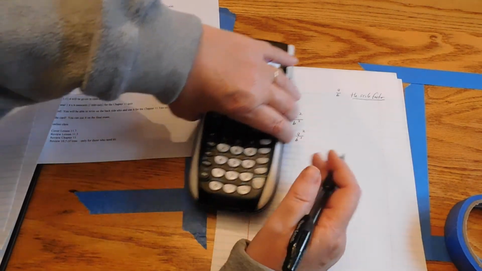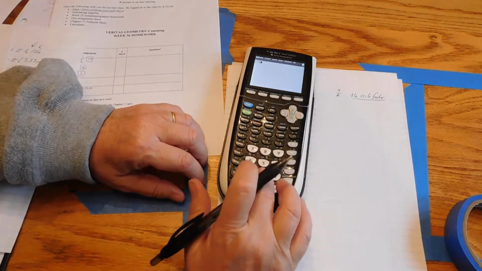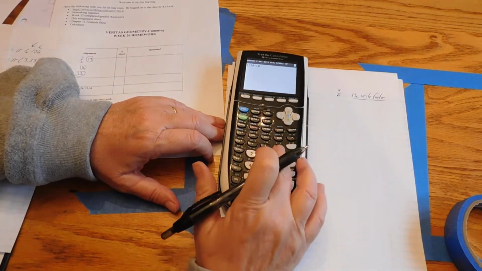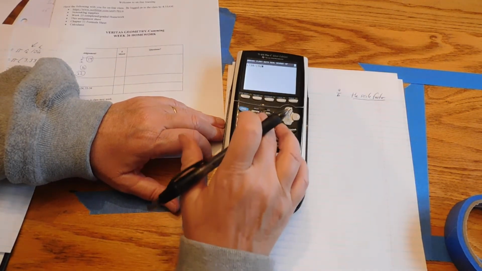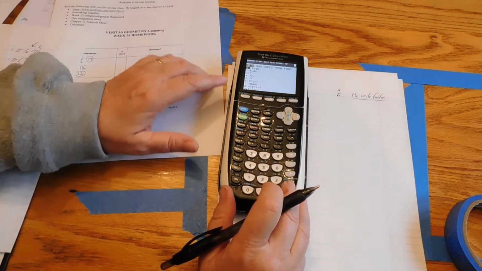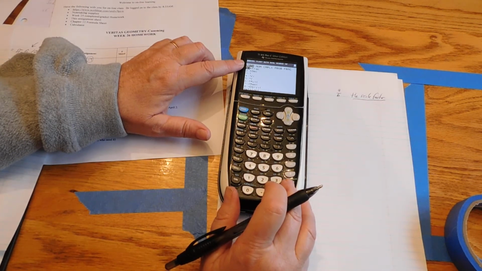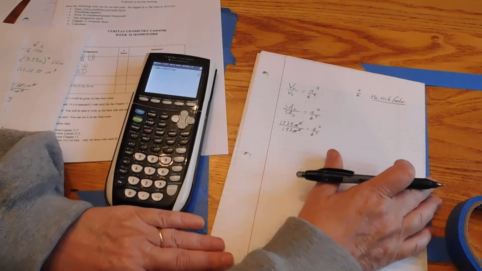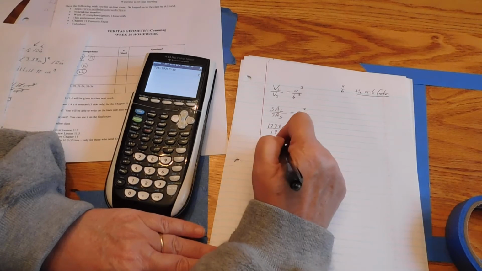Okay. 1728 divided by 192. And then you hit math. And then fraction is already lit up, so we want the answer as a fraction. 9. But we need it to be a fraction, so it's of course going to be 9 over 1.